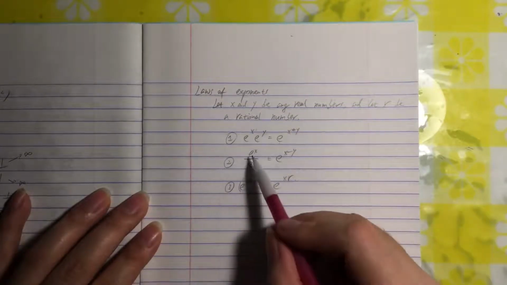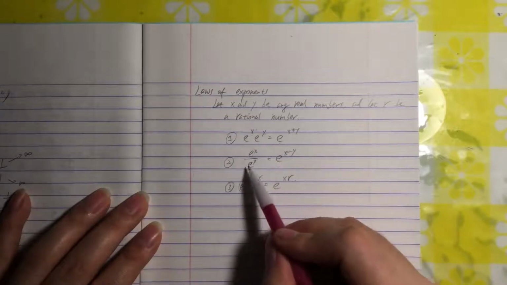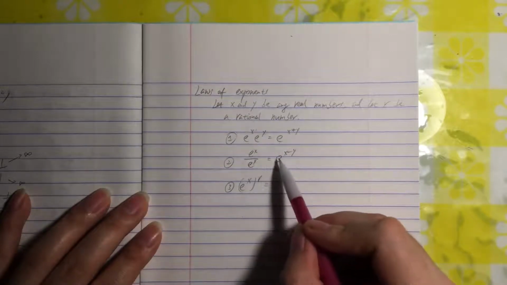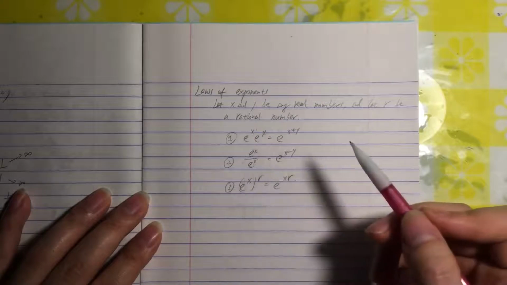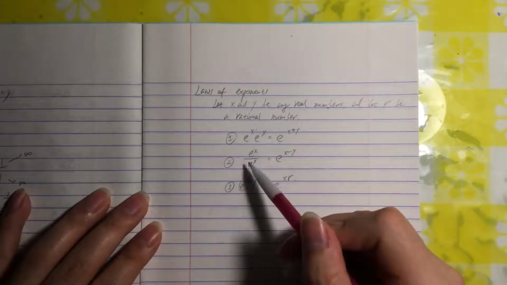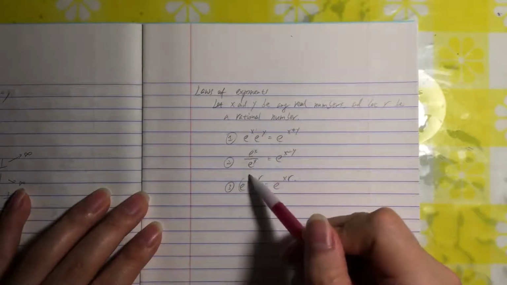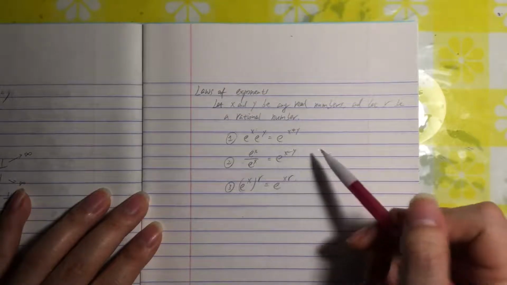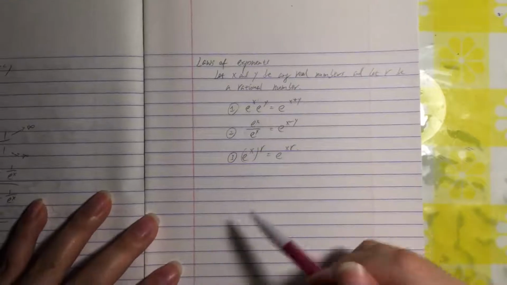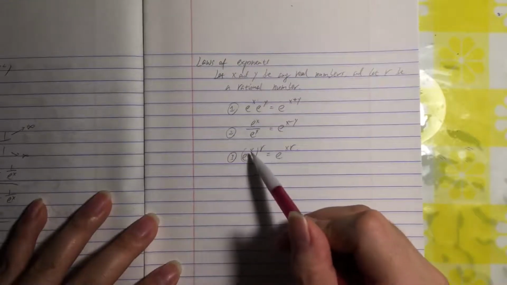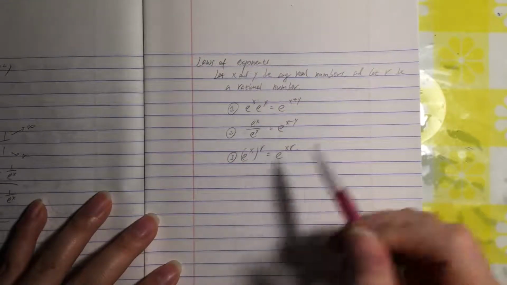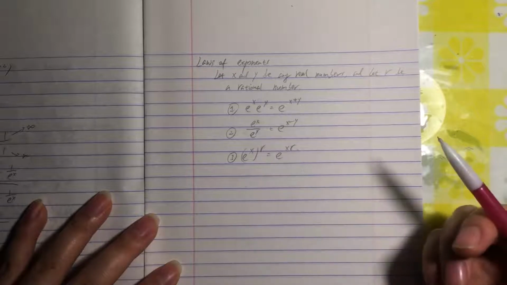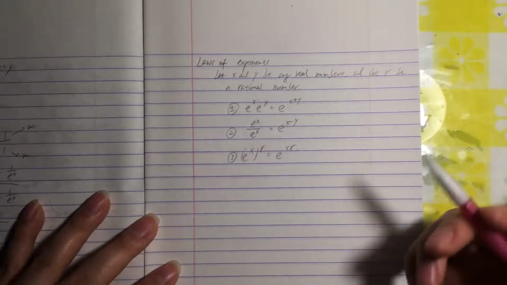The second law says e to the power of x over e to the power of y is equal to e to the power of x minus y. When we divide two natural exponential functions, we subtract the exponents. Keep the base the same, subtract the exponents. The third law says e to the power of x raised to the power of r is equal to e to the power of xr. Now, let's prove the laws.